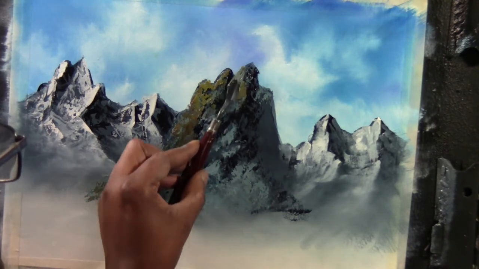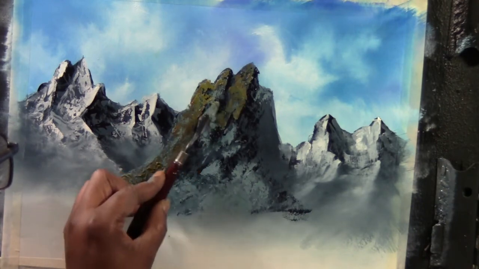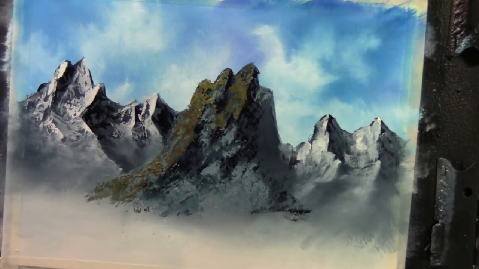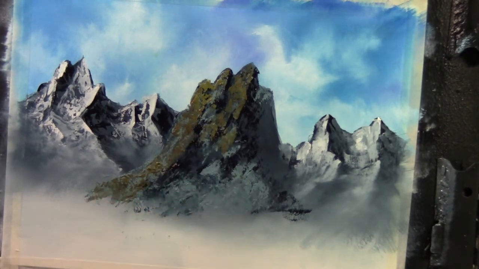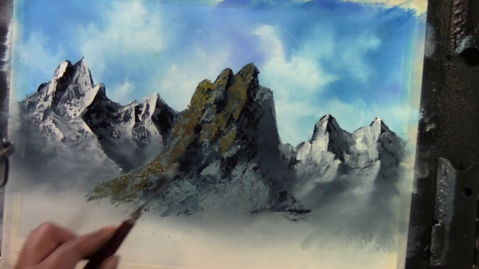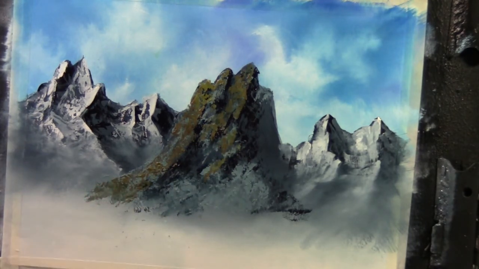Bring it on down, right on that lip side there. Bring it on down, give it a little curve. Okay, don't force it. You'll know when you run out of paint doing it this way. And remember, I'm not rubbing across, I'm giving it little taps. It might look like I'm stroking it across, but I'm not.